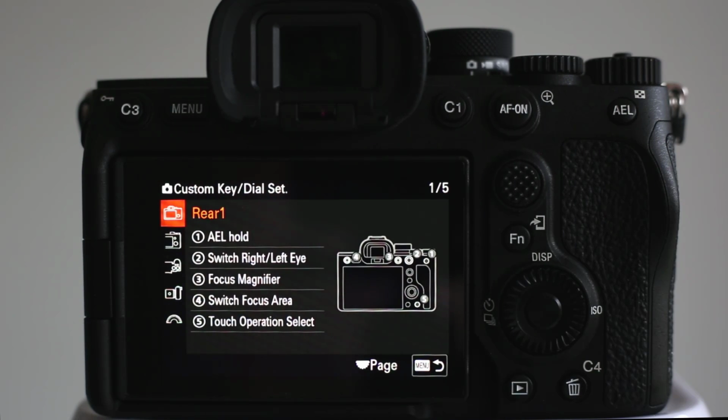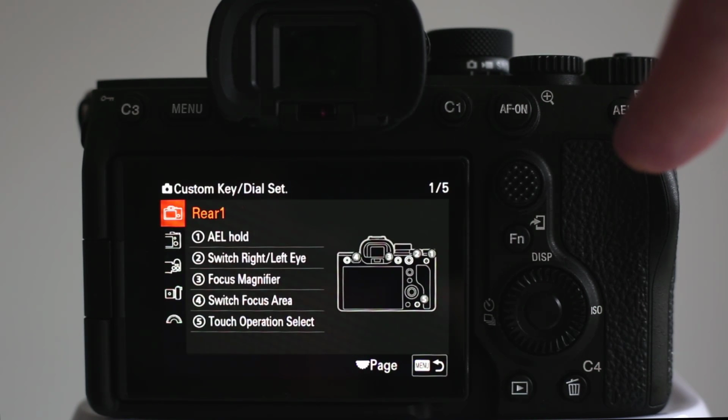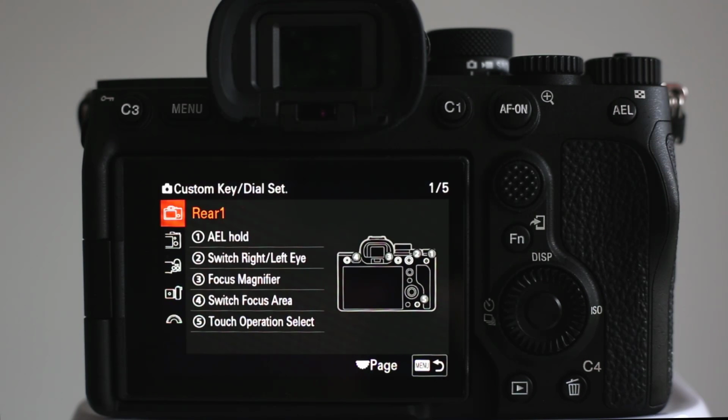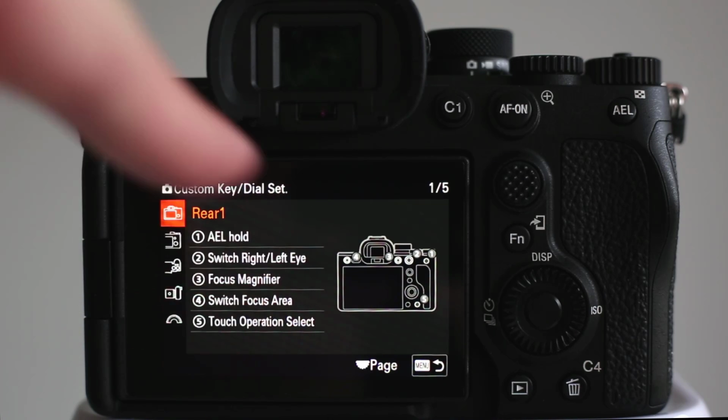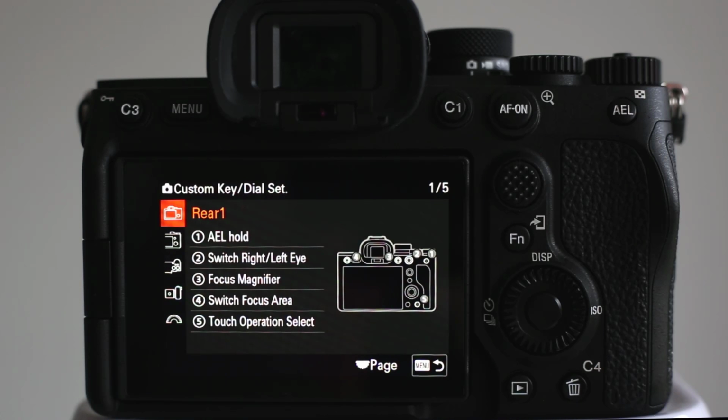We're looking now at the rear view, and you can see you have numbers starting from the top right corner in anti-clockwise order. So you look at AE lock, that's exposure lock hold. When would you use this? I don't use it that much today because I'm doing the metering now on the focus points.